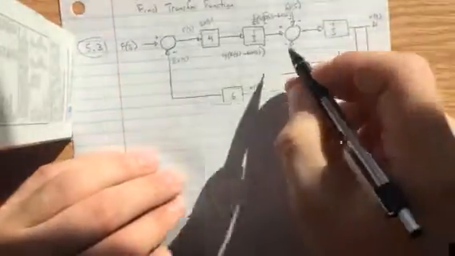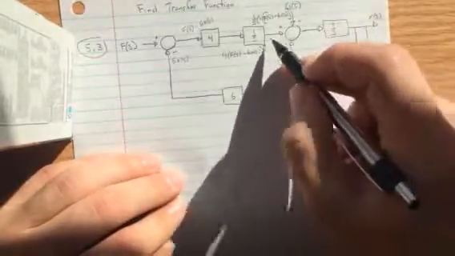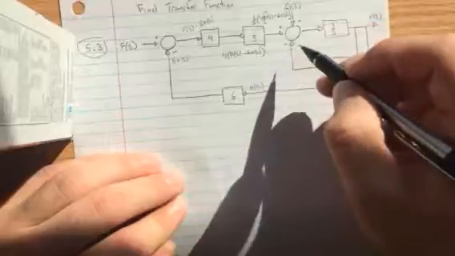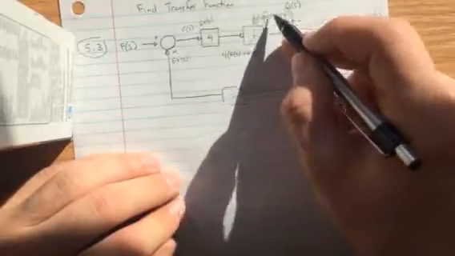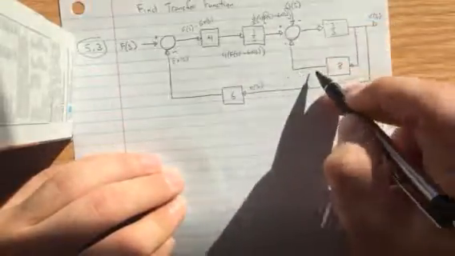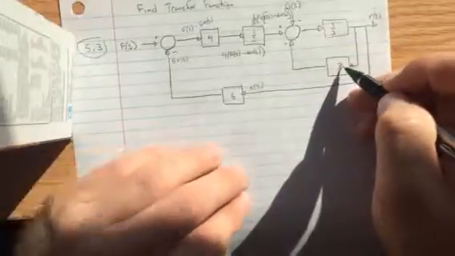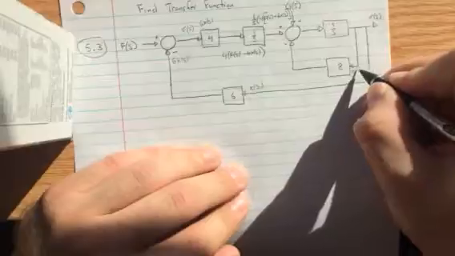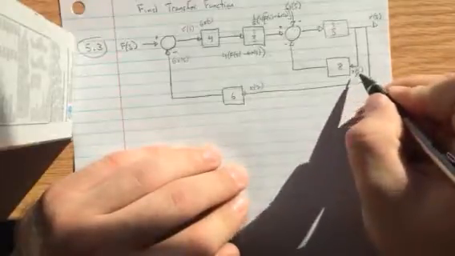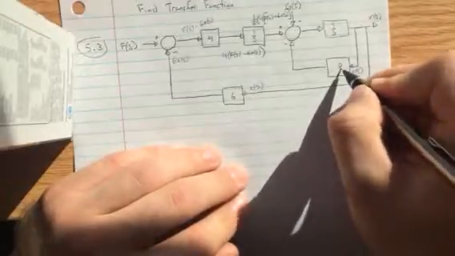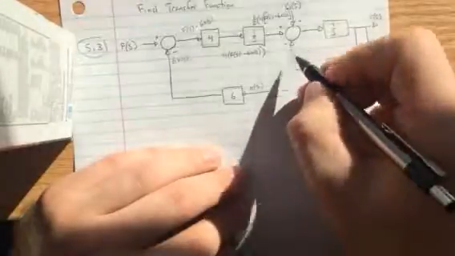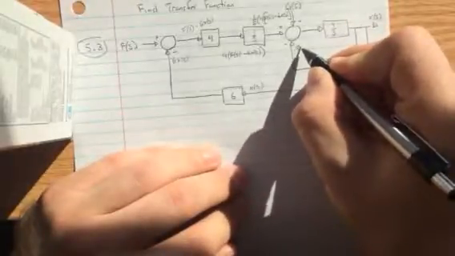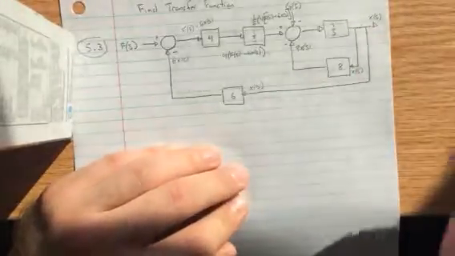Alright, and then we can find out what this summer is taking the sum of: this one that we just found, G(s), and this leg, which comes from this block. The input to this block is the same X(s) over here, so we know that X(s) times 8 brings us to the input of the summer again, so 8X(s), like that.